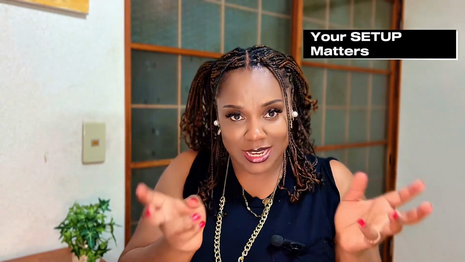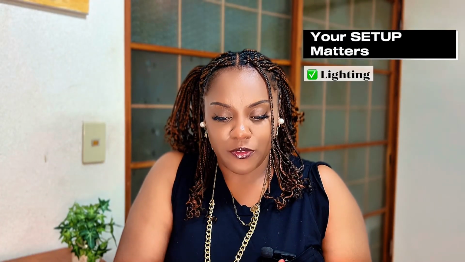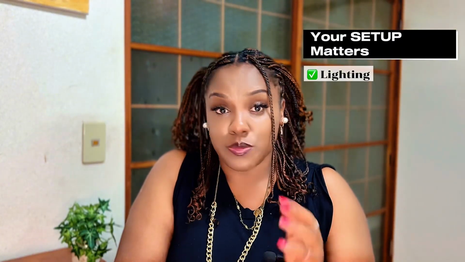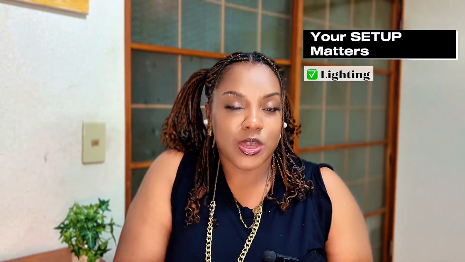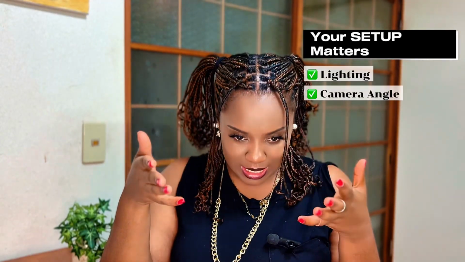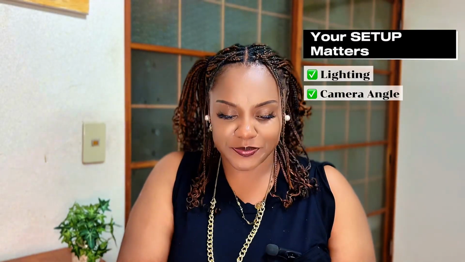Let's move on to your setup. And this is the stuff that happens behind the camera. So you have to be able to do sort of like mini production. And before you even hit record, number one, you have to check your lighting. If you can face a window or use soft light on a ring light, there should be no shadows. Your camera angle should be around eye level and you should not be looking down at your camera or looking up. Eye level is perfect.